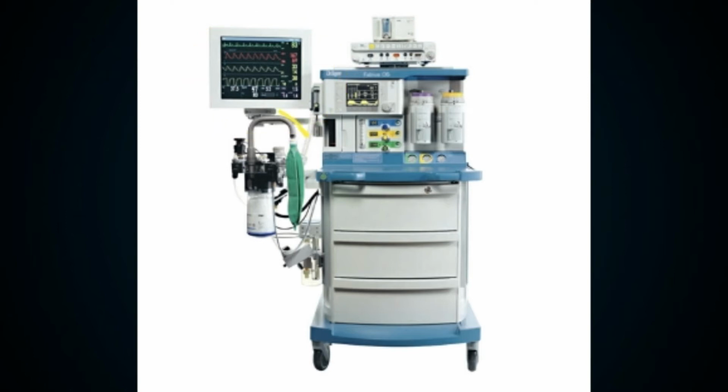These are the bellows that are attached to the anesthesia machine. This will be used to bag the patient, much like an ambu bag or a bag mask device. But the tubes are connected to the anesthesia machine here. And these are the knobs that control how much gases are given to the patient for inhalation.